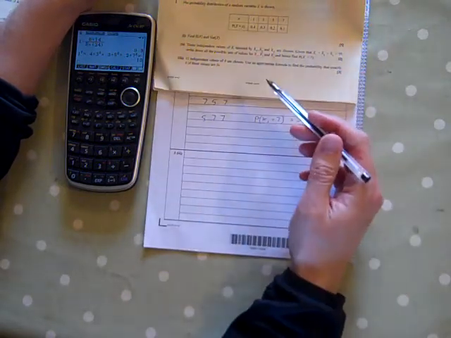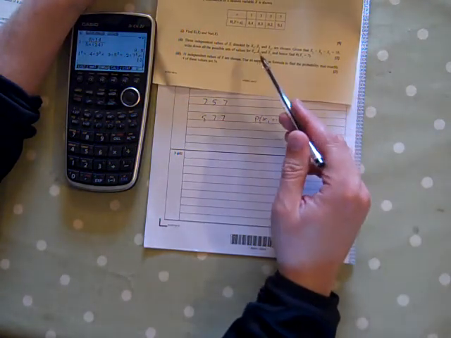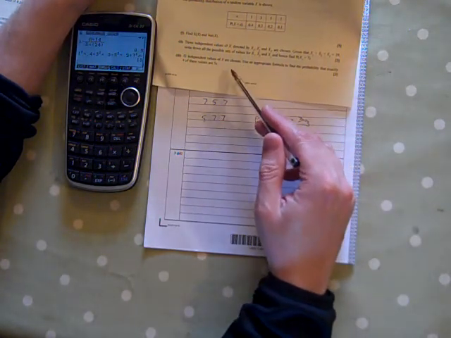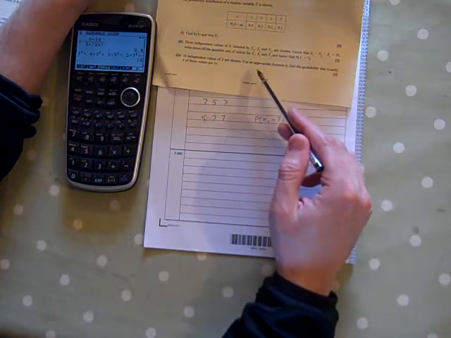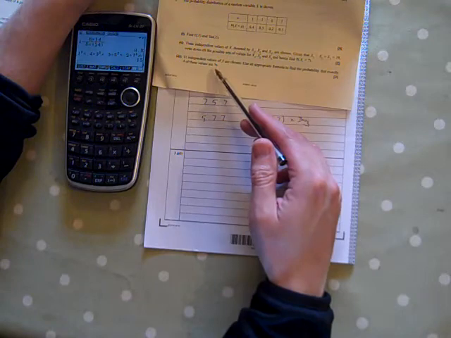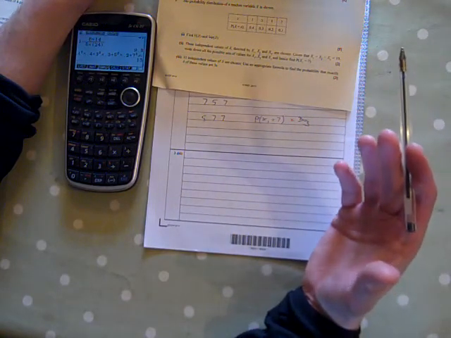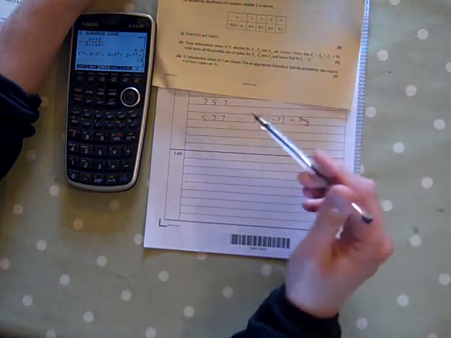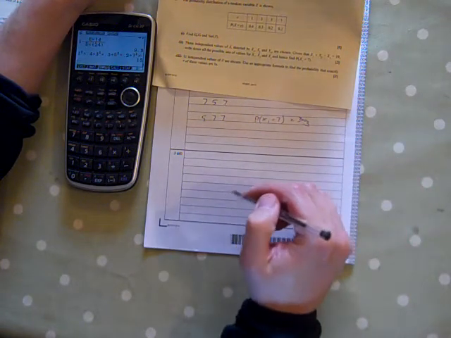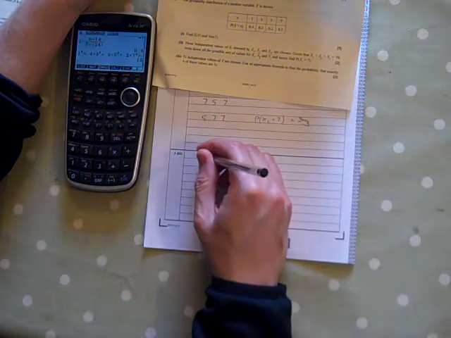11 independent values of x are chosen. Use an appropriate formula to find the probability that exactly 4 of these values are 5s. Okay, well now we know how many trials are taking place. The number is either a 5 or it's not a 5. So really what we're dealing with now is a binomial distribution.